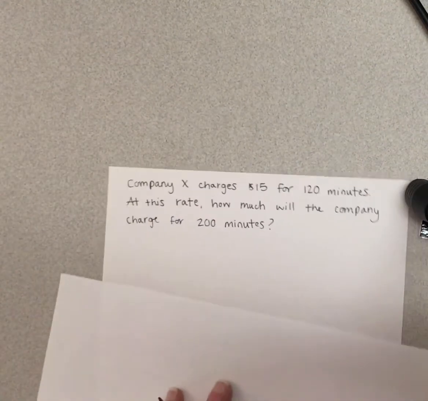Okay, the second type of problem that we're going to see is solving problems by using our rate knowledge.